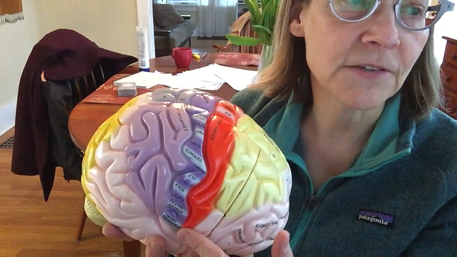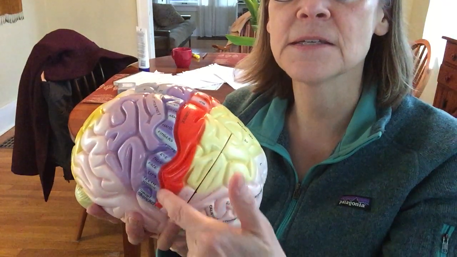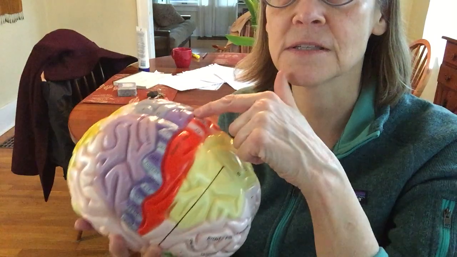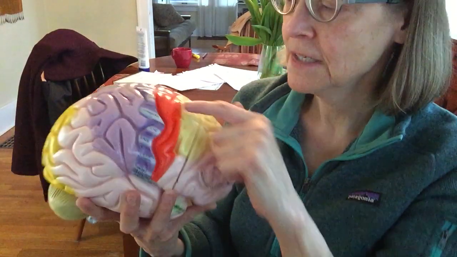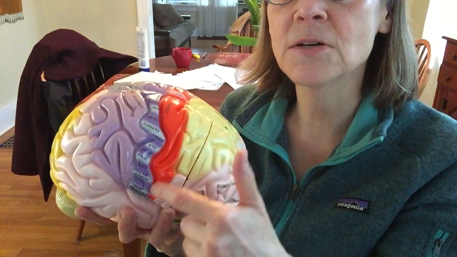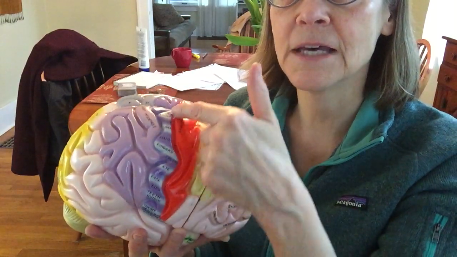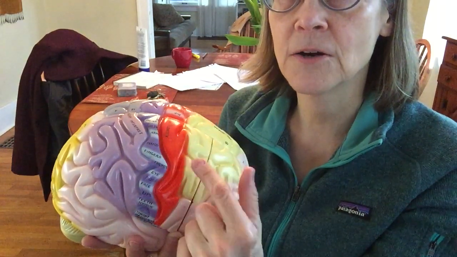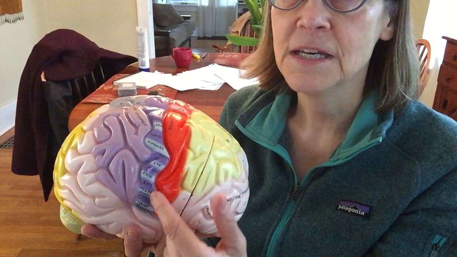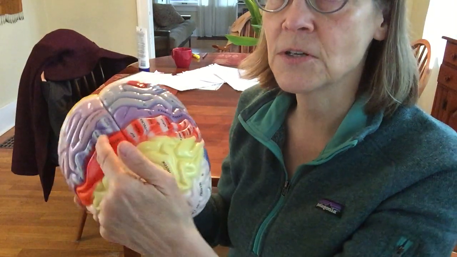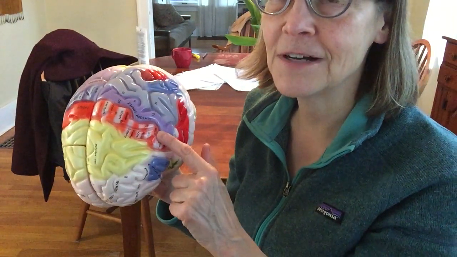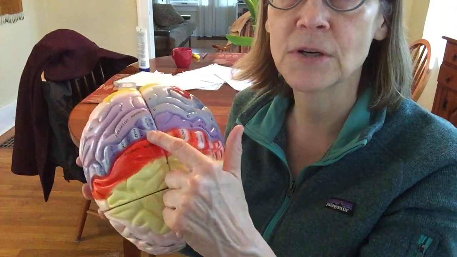And those are going to be divided by something, this right here is called the central sulcus. So there is a deepened sulcus we're going to talk about in the brain. Sulci are the grooves, and the gyri are the bumps. And so this is a groove. The central sulcus goes along where the coronal suture is, more or less.